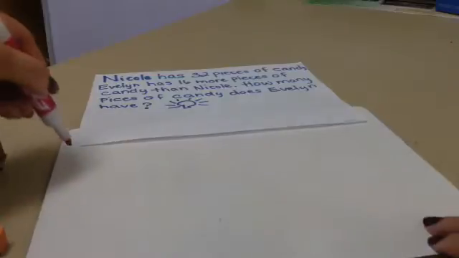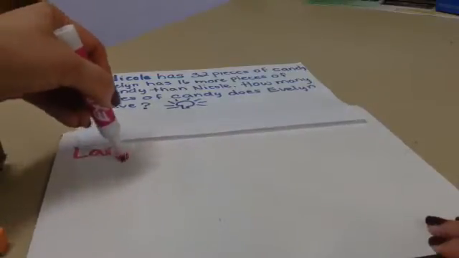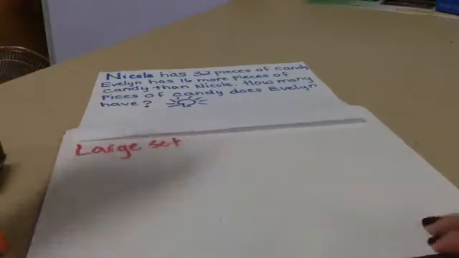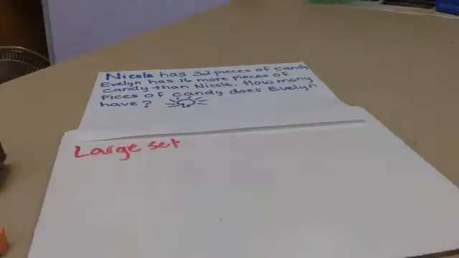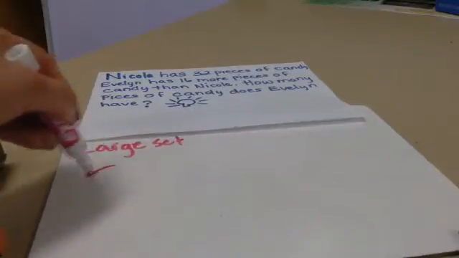So what we're going to do is leave this over here. So we are saying that Nicole has 32. In this problem, we have a large set that we don't know.